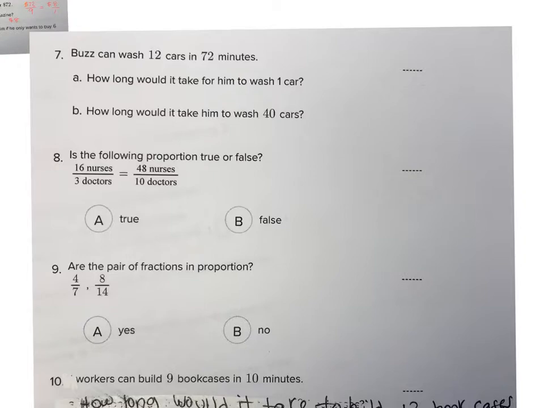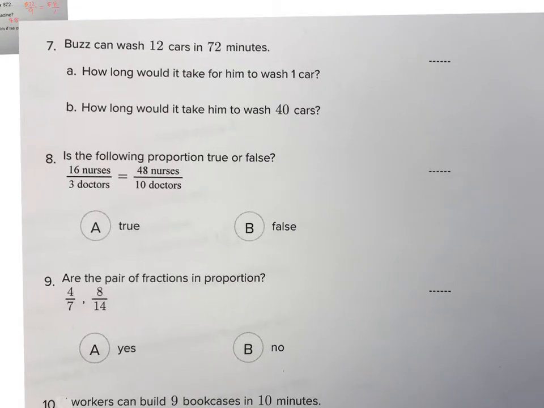Buzz can wash 12 cars in 72 minutes. How long does it take him to wash 1 car? 6 minutes. If we have 72 minutes is to 12 cars, you're going to just divide, and you get 6 minutes per car. How about 40 cars? Yeah, 6 times 40 is 240 minutes. Please remember your labels so that we know that you're talking about minutes and not cars.